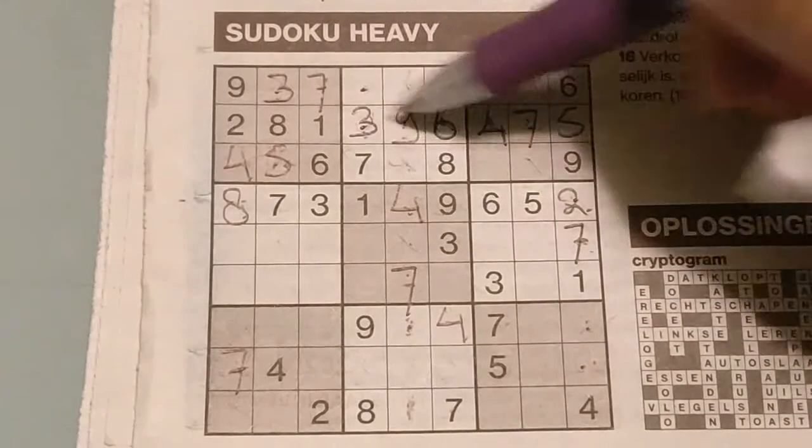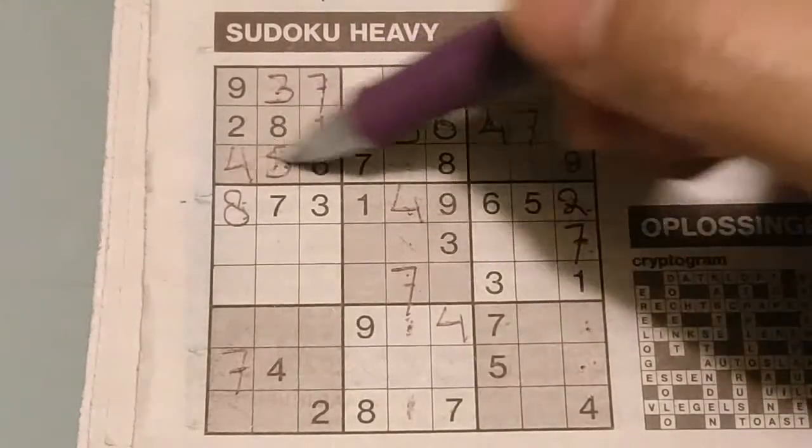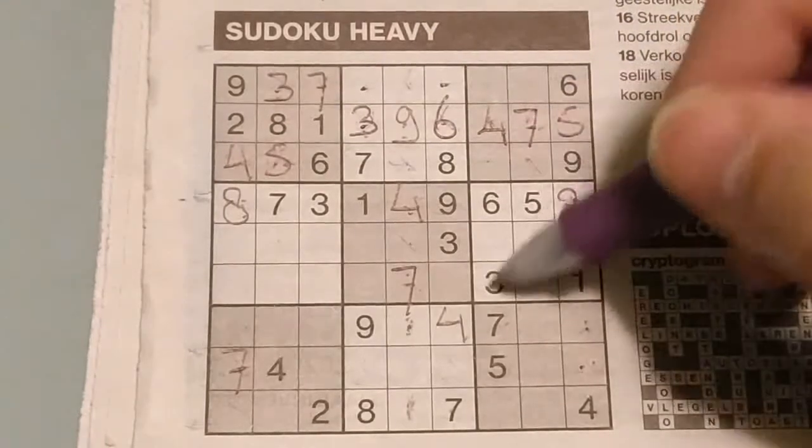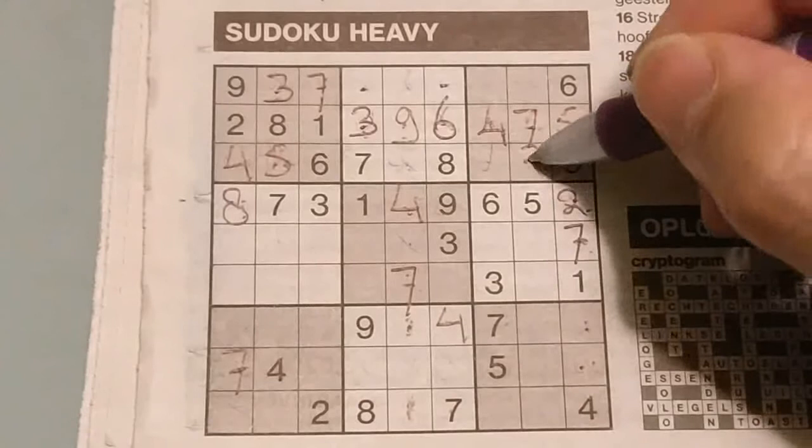3 in this row, 3 in the second row, so in the third row, the only 2 places for 3 is here or there, but I see here 3, no 3 there, 3 should be there.